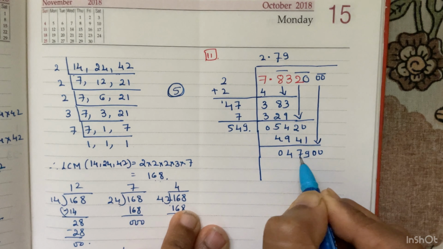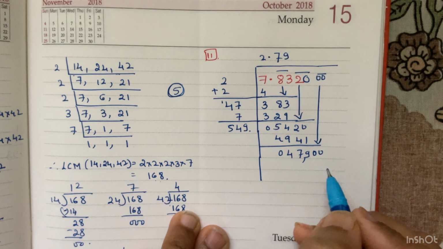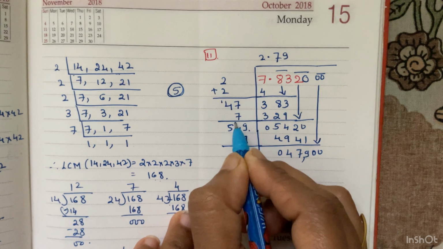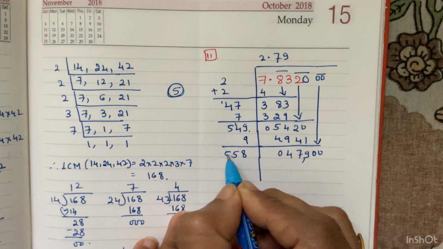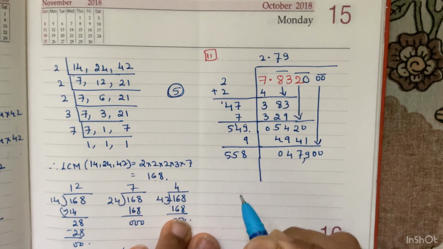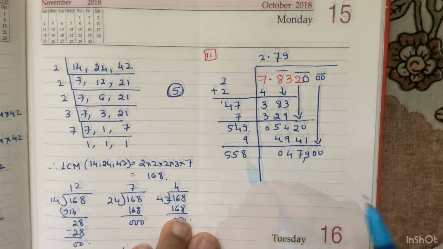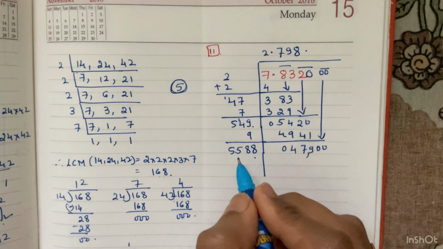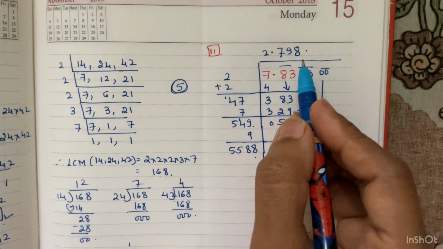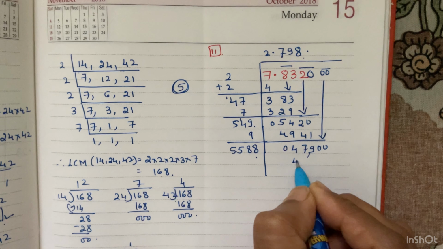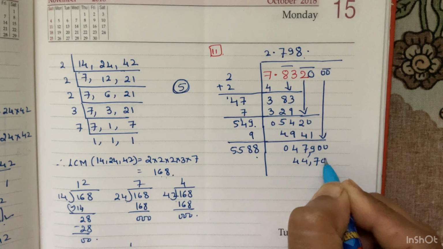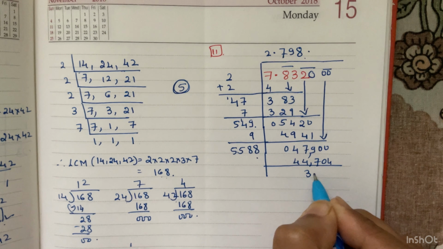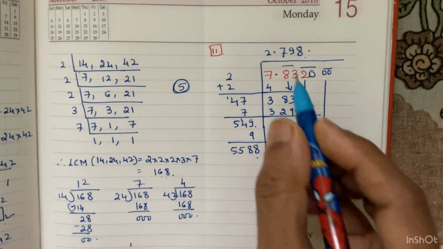Now we are having 47,900 here. Now this 9 we need to add here. 9 plus 9 is 18. 1 plus 4 is 5. 5 here. So we have 558. Now to do the division of this, I'll choose the number 8 here. The same number we also need to write here. Okay, now 5588 8s I'll get 44,704. Now here after subtraction I'm left with a remainder, that is 3,196.